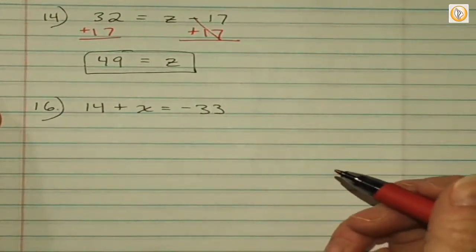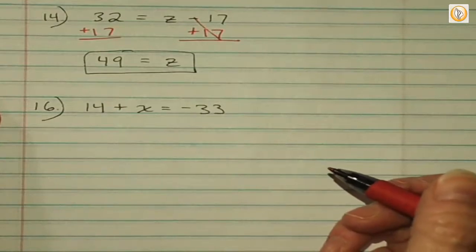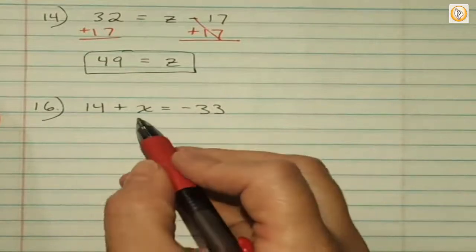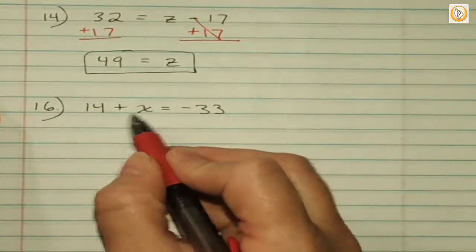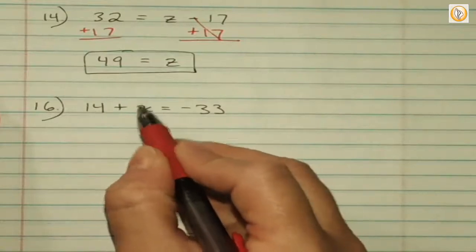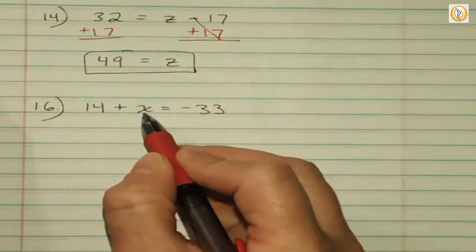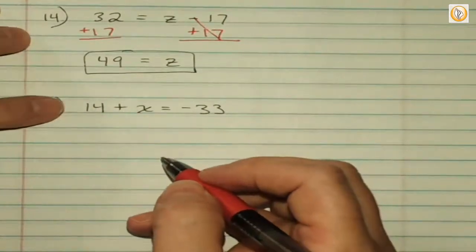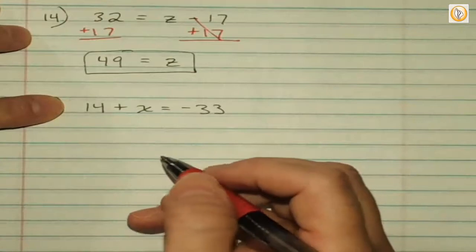Who did I say you always are? The letter. So who are you? x. Who's the intruder? 14. Now notice, this time the number was in front of the letter, but it doesn't matter. You are always the letter. The intruder is the numbers. So we've got to get rid of the 14, so we subtract 14 on both sides.